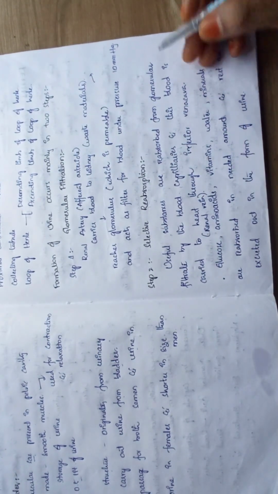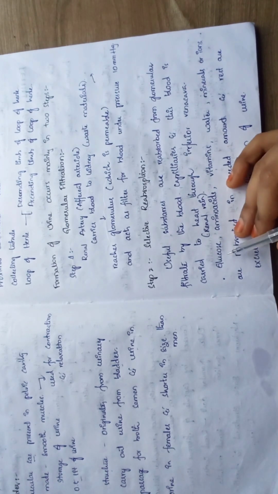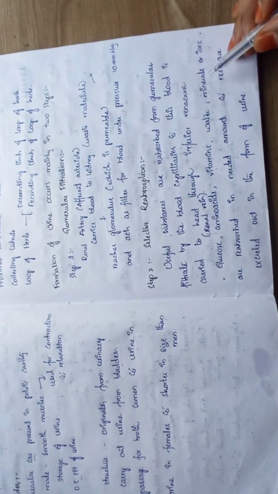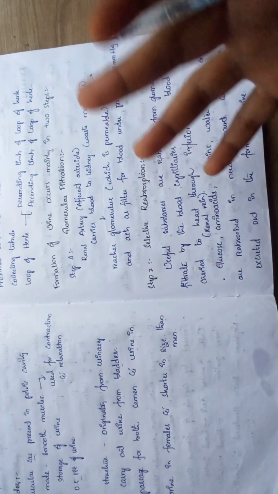Examples like glucose, amino acids, vitamins, minerals, water and iron are reabsorbed in the needed amount. However much glucose or minerals the body needs is extracted.